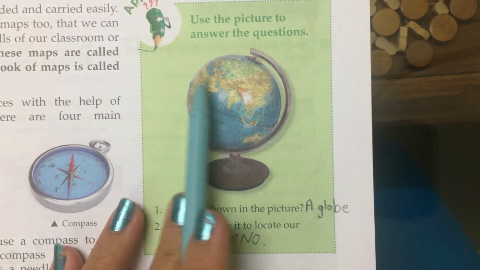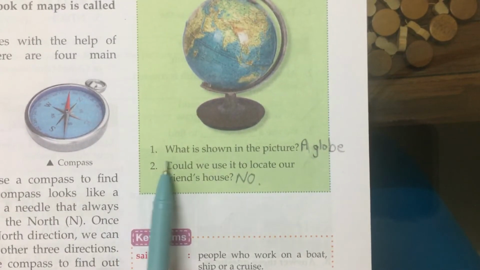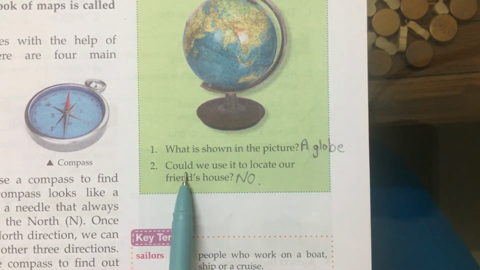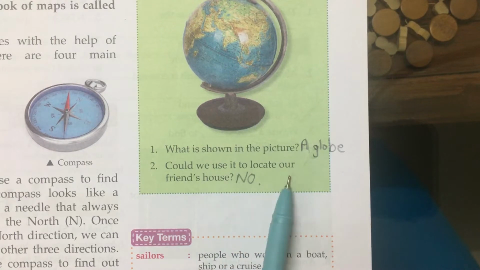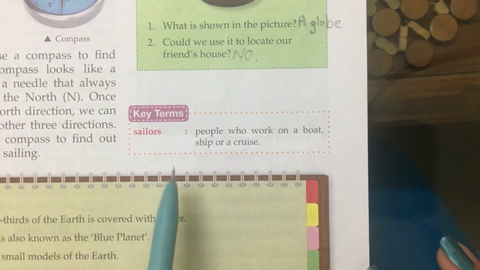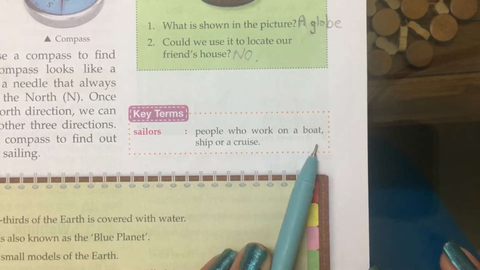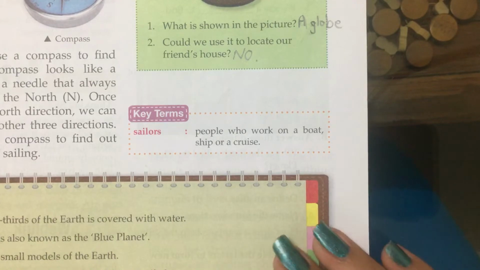Use the picture to answer the questions. Number 1. What is shown in the picture? A globe. Number 2. Could we use it to locate our friend's house? No. Key terms. Sailors means people who work on a boat, ship, or a cruise.